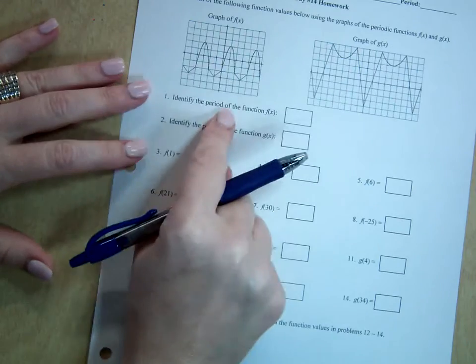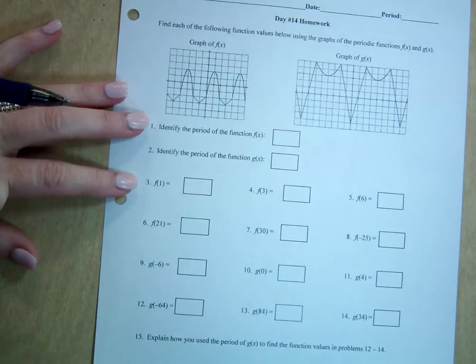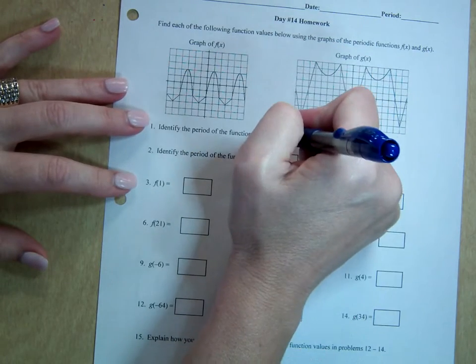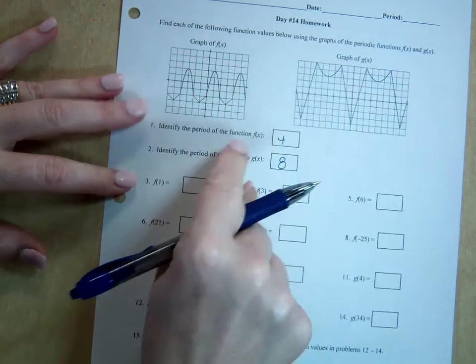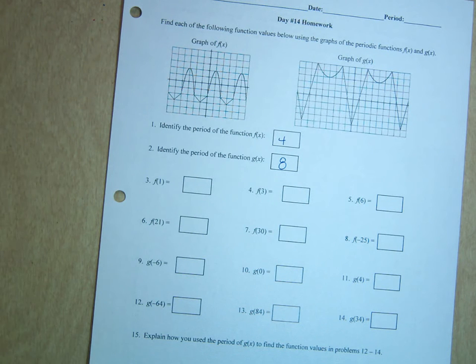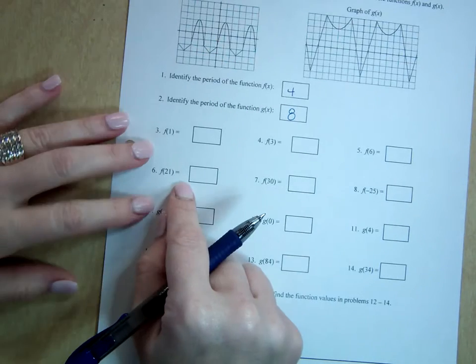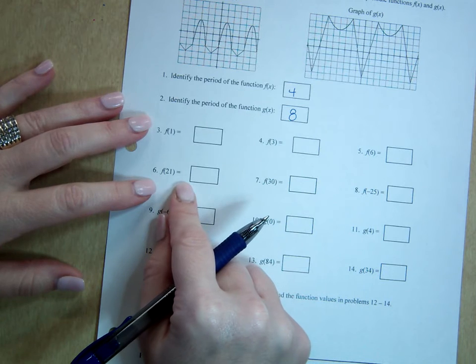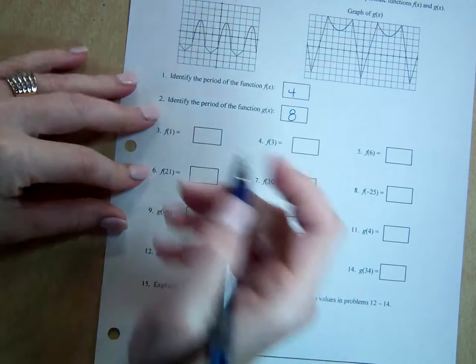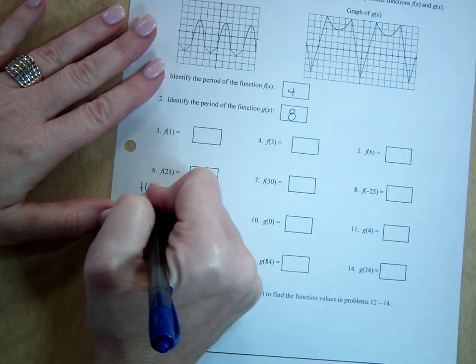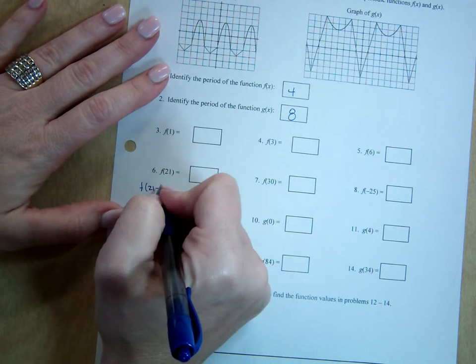Okay, so the first page, the front page, page 111. What's the period of f of x? 4. What's the period of g of x? 8. Okay, so on f of x, you're going to use multiples of 4, and on g of x, you're going to use multiples of 8. So look at number 6. F of 21 is not on my graph, but that's f. So I could look at that like 21 minus what? 20. Perfect.